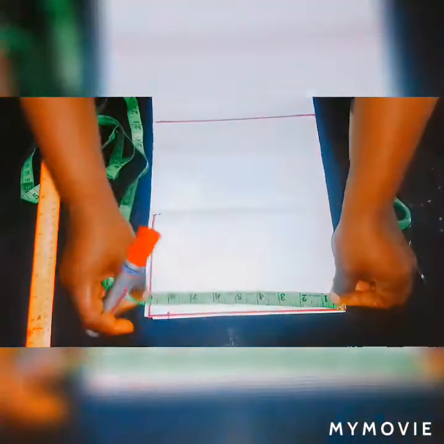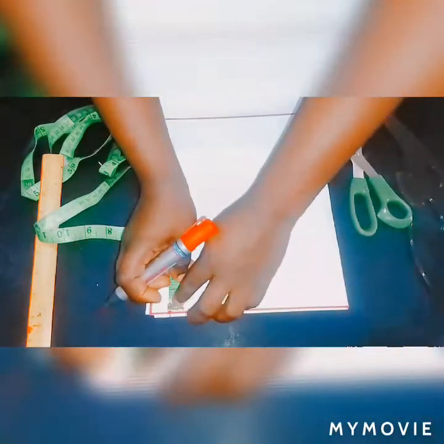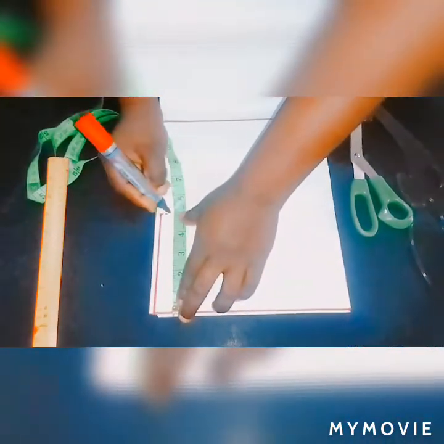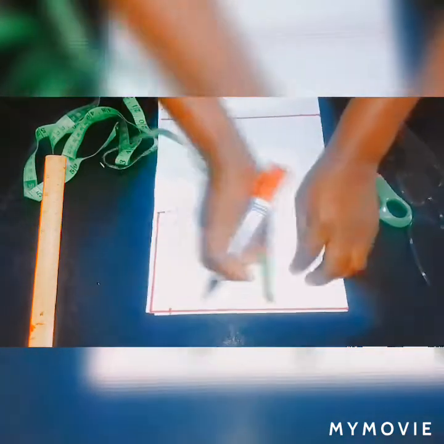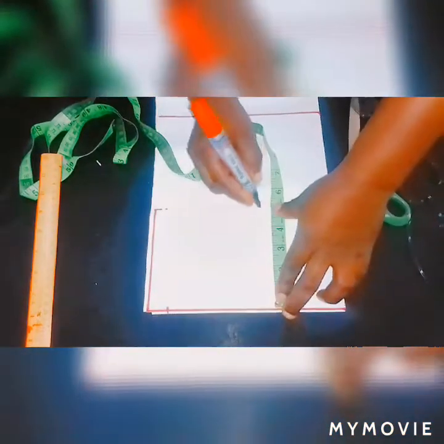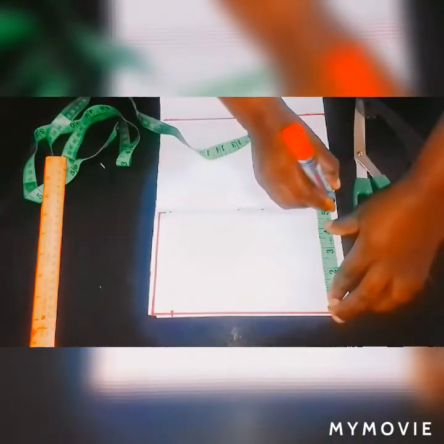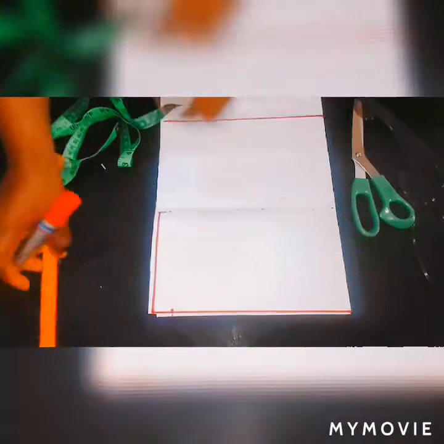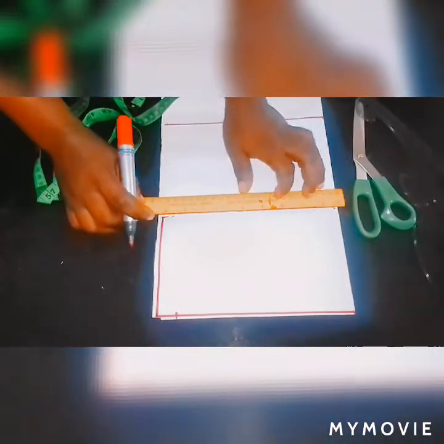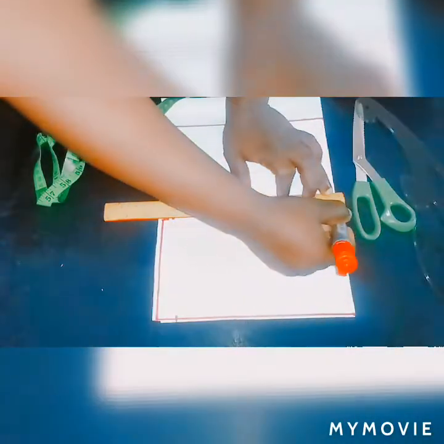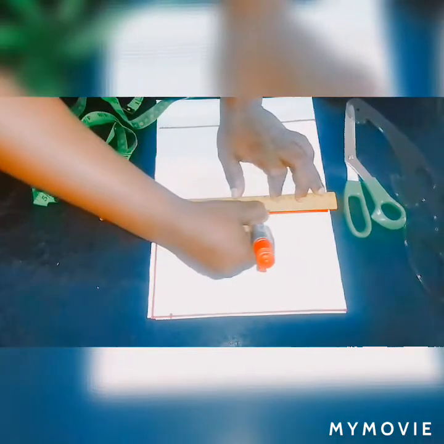Remember, the quarter of my waist is 8. So at this point, this is 5 inches. Mark it all around like this. This is 5 inches. Then form a straight line across it like so.